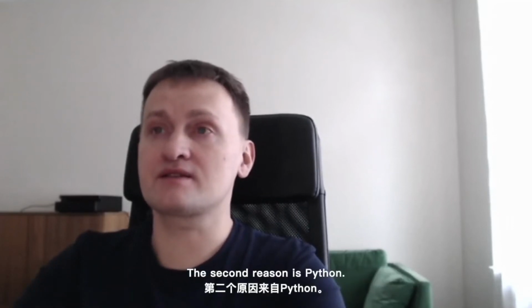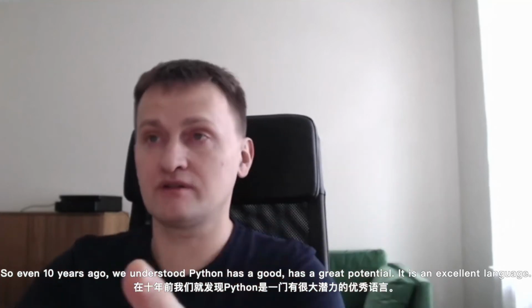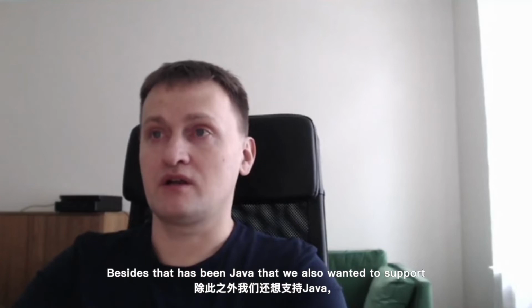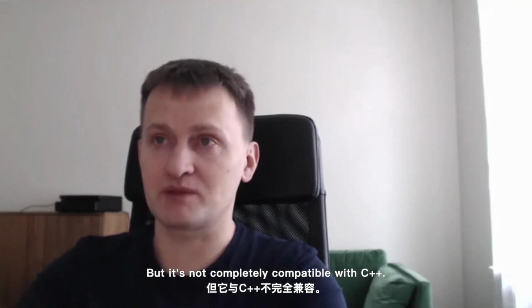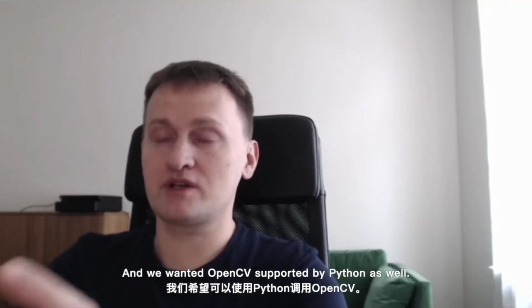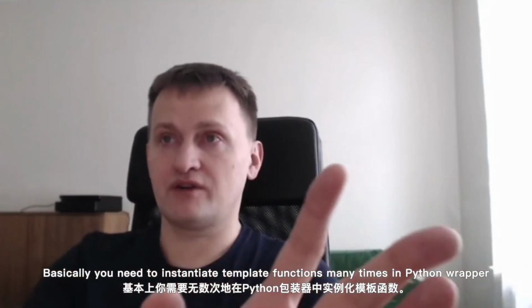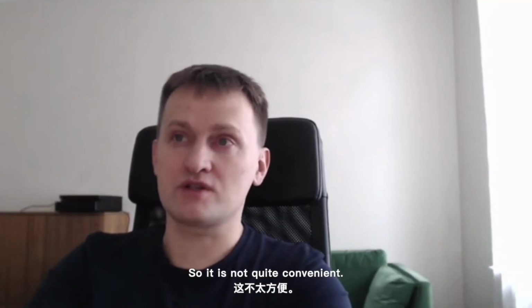Yeah. The second reason is Python. Even 10 years ago, we understood that Python has great potential. It is an excellent language, and besides there is Java that we also want to support. Java has some support for templates, but it's not completely compatible with C++. Python doesn't have any templates, and we wanted OpenCV for Python as well. If you have a template library, then creating wrappers for Python is quite a complex task. Basically, you need to instantiate all those functions in the Python wrapper and see what the actual data type is that the user wants for a particular instance of the template implementation. So it was not quite convenient.